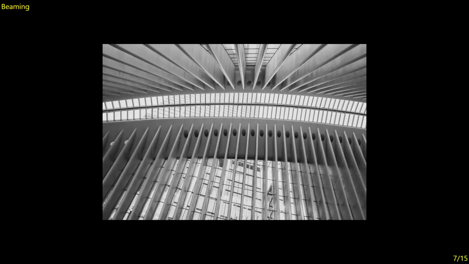Beaming. Interesting structure. I like the way the curved line takes me through the image. I like, you know, it's very interesting architecture. And I think it's an abstract enough image, especially with these, looks like reflections, to be judged. 7. Bark.